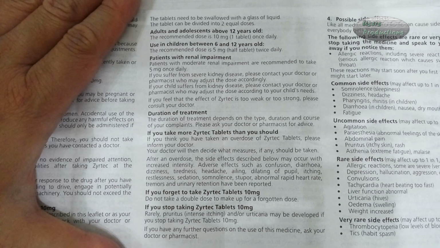If your child suffers from kidney disease, please contact your doctor or pharmacist who may adjust the dose according to your child's needs. If you feel that the effect of Zyrtec is too weak or too strong, please consult your doctor. Duration of treatment. The duration of treatment depends on the type, duration and course of your complaints. Please ask your doctor or pharmacist for advice.